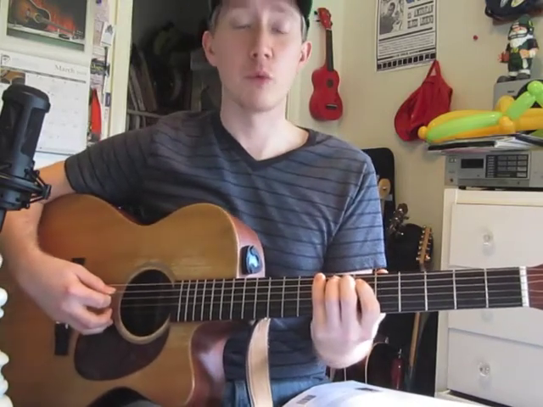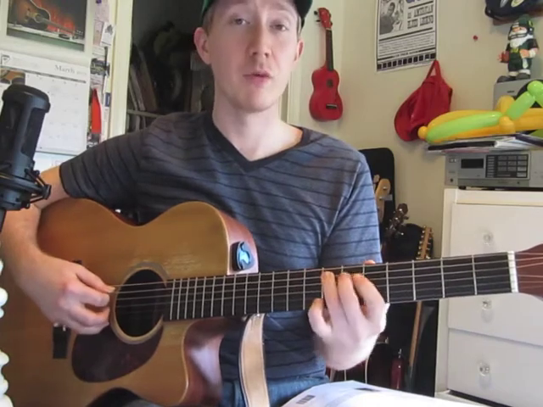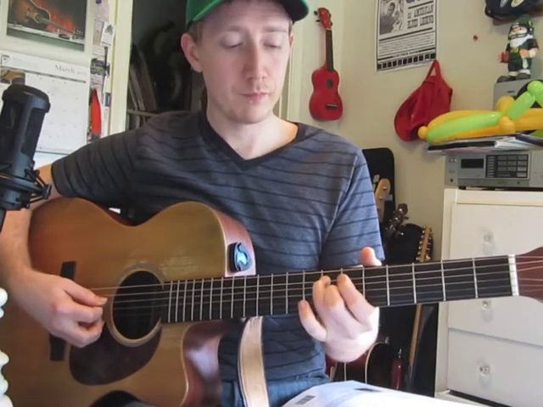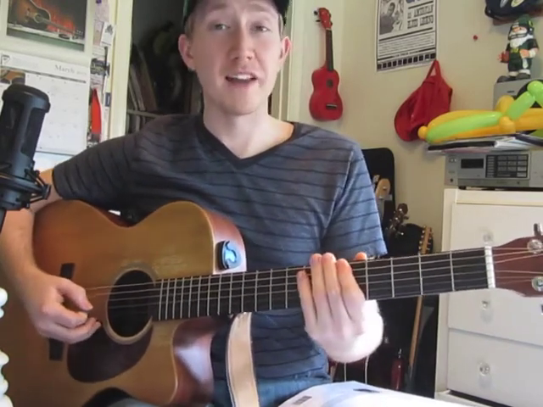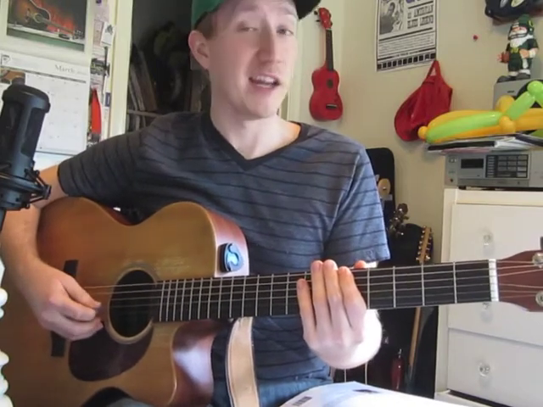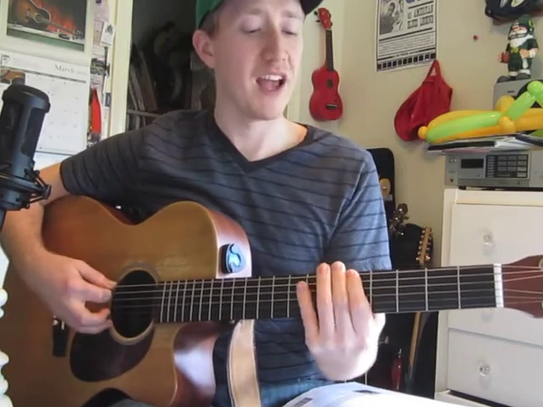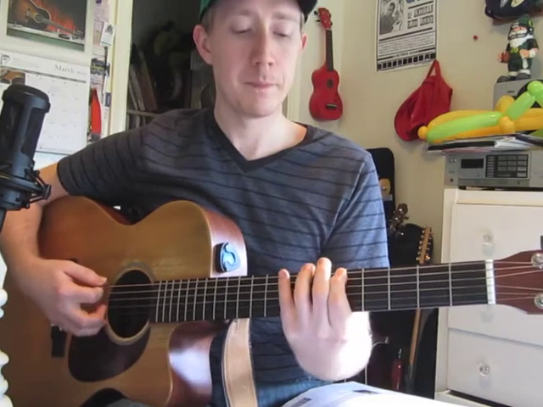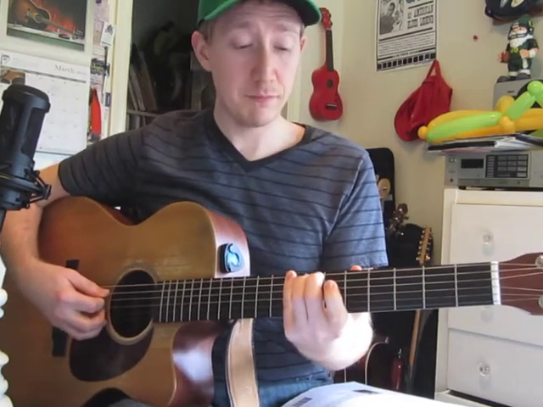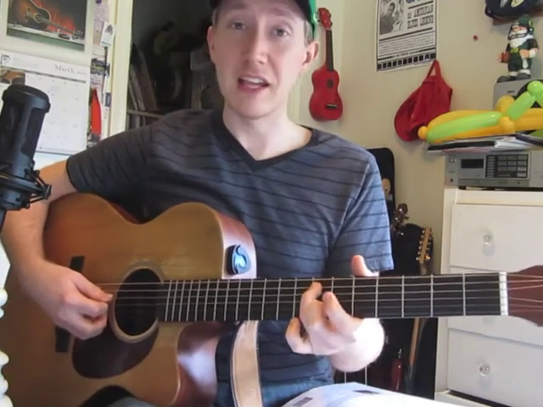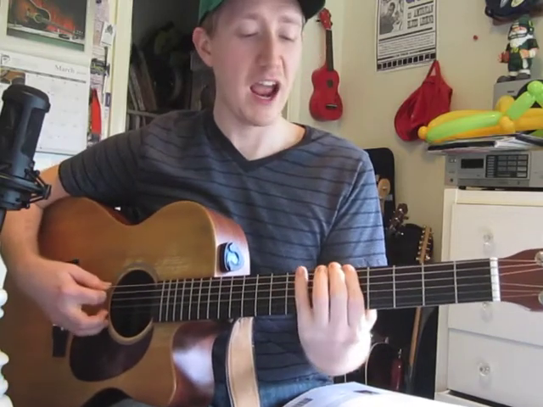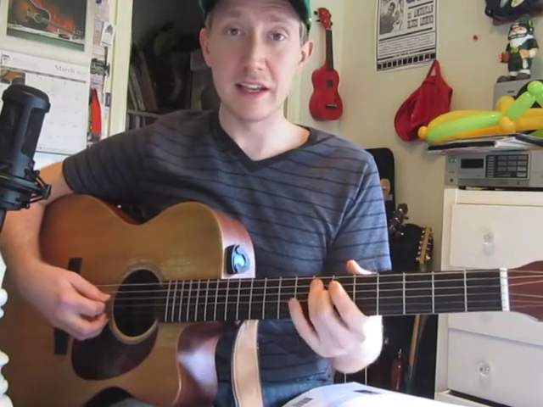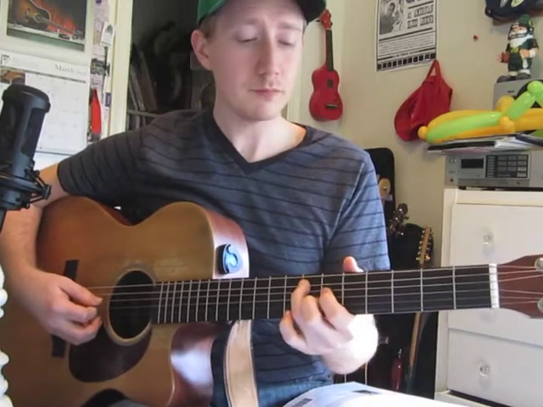Then from there, we're going to go one string over and 1 fret down. We know that our outline is A, C, and E for any type of A chord. So we have A, C this time, and E. So an A minor chord is A, C, E, all natural notes.